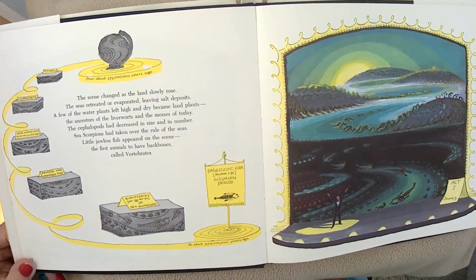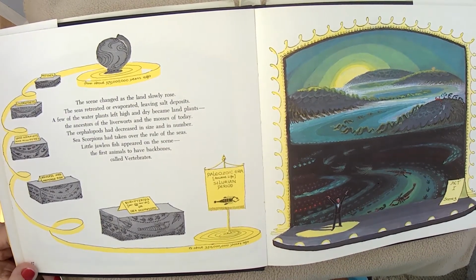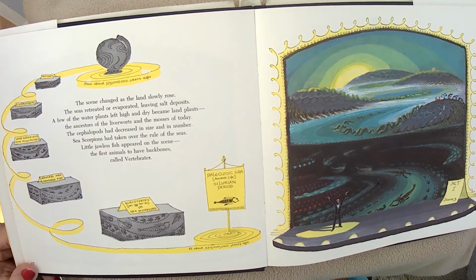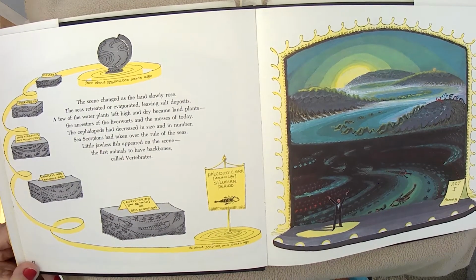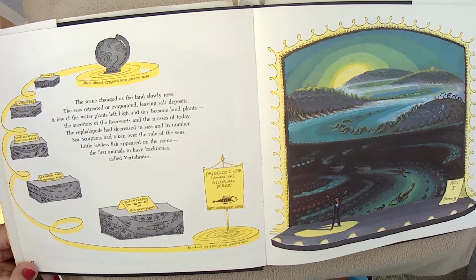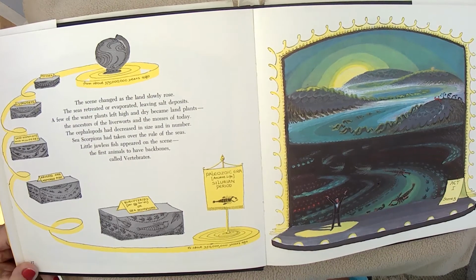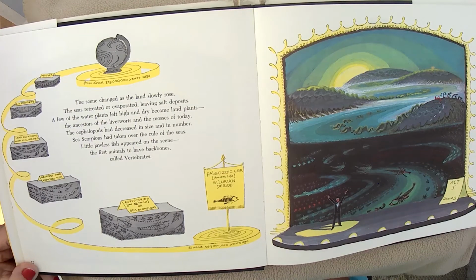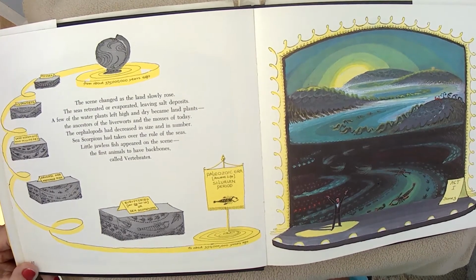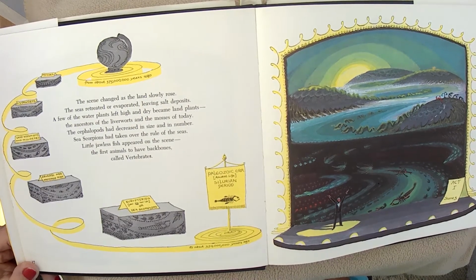The scene changed as the land slowly rose. The seas retreated or evaporated, leaving salt deposits. A few of the water plants left high and dry became land plants, the ancestors to the liverworts and the mosses of today. The cephalopods had decreased in size and in number. Sea scorpions had taken over the rule of the seas. Little jawless fish appeared on the scene. The first animals to have backbones were called vertebrates.